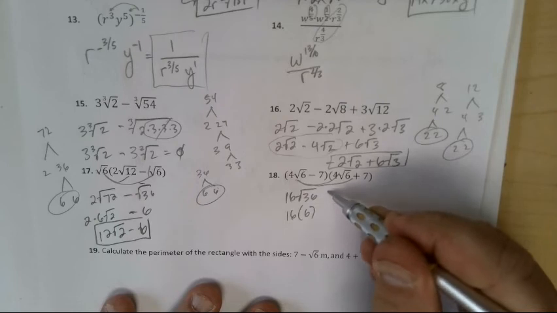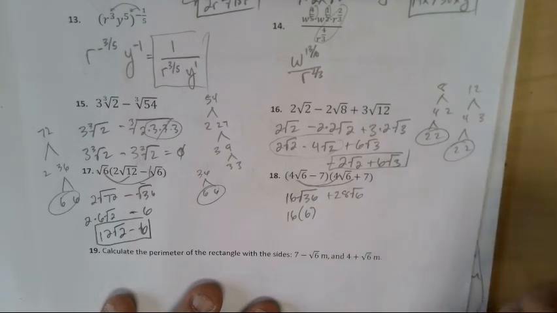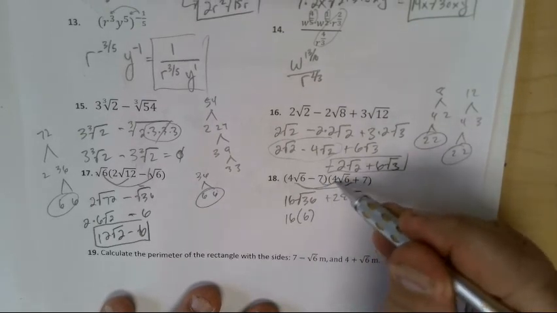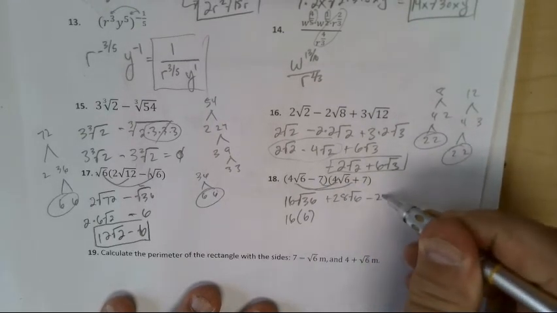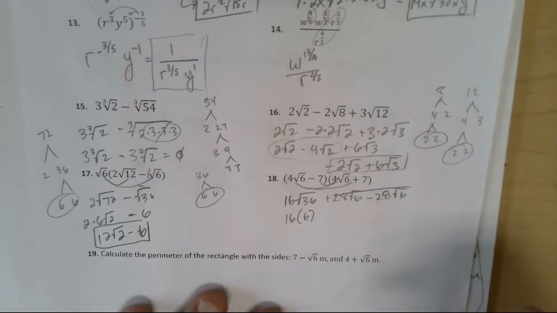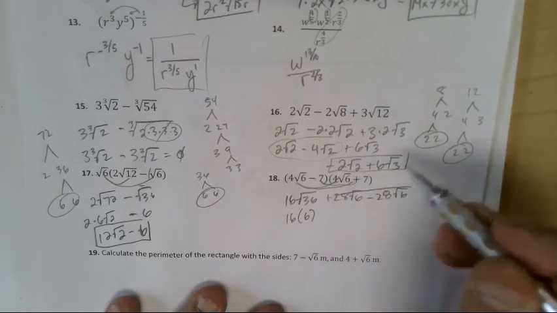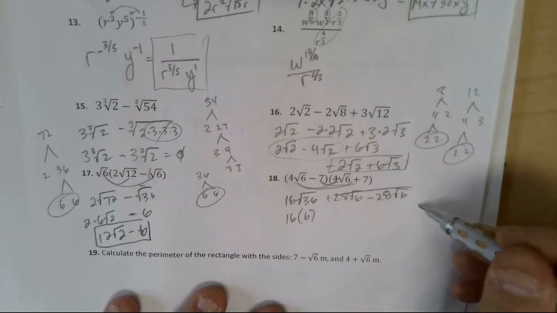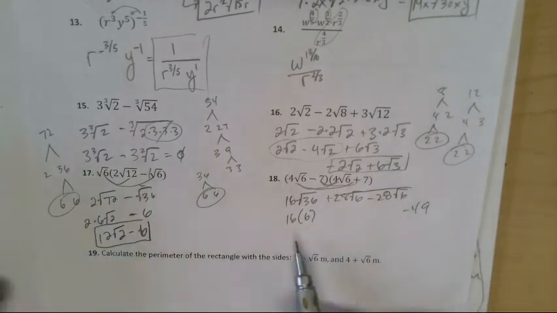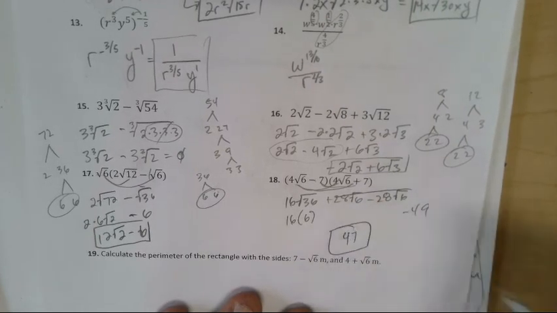4 square roots of 6 times 7. 4 times 7 is 28 square roots of 6. Negative 7 times 4 square roots of 6 is negative 28 square roots of 6. That's gone because they cancel each other. And I've got negative 7 times positive 7 as my last distribution. That's a negative 49. So 16 times 6 minus 49. I type that in my calculator and I get 47.